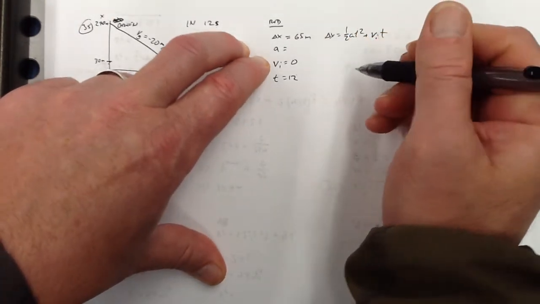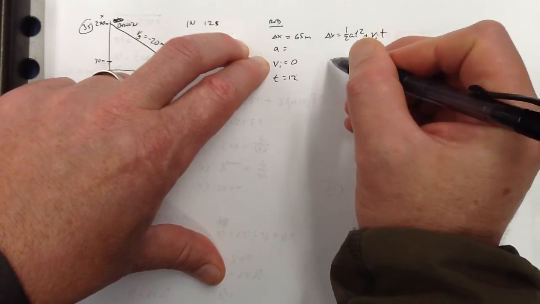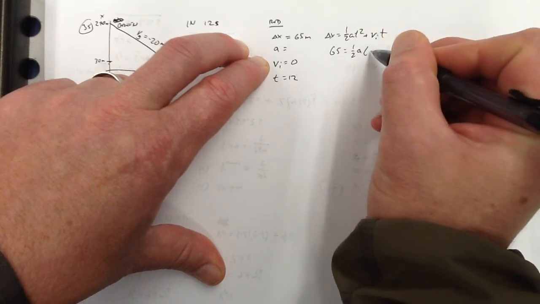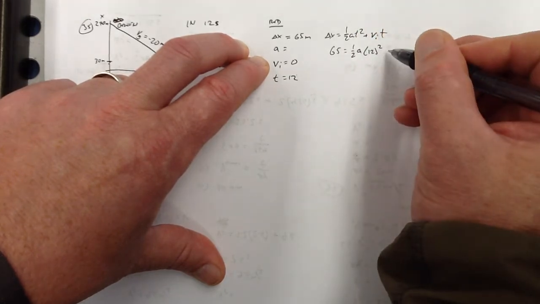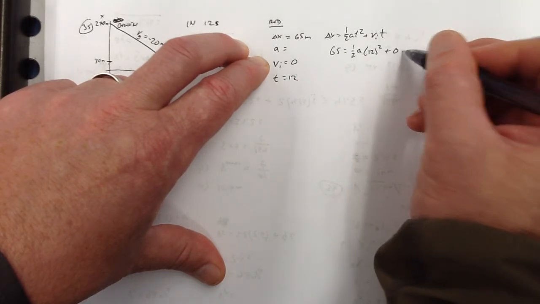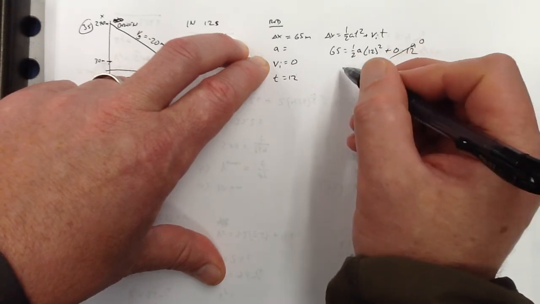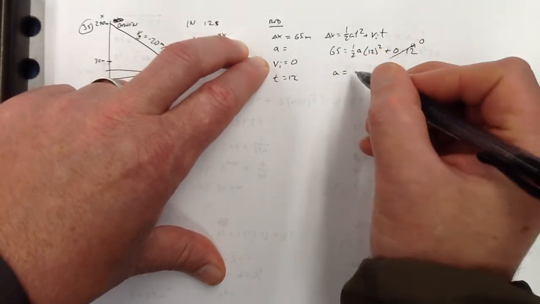And let's see what we got here. Delta x, 65, equals 1/2, looking for a, times 12 squared. Initial velocity is 0, so that's gone. And so what do I have? I've got my acceleration is 65 divided by half of 12 squared. So, oh, that's just a shade over 1, isn't it? Isn't it 65 over 64? No, just kidding, that's not true. 65 over 72.